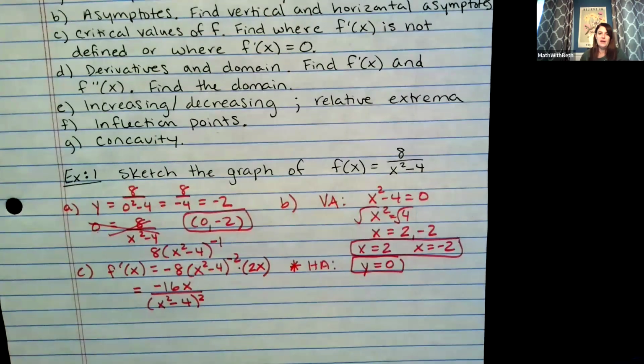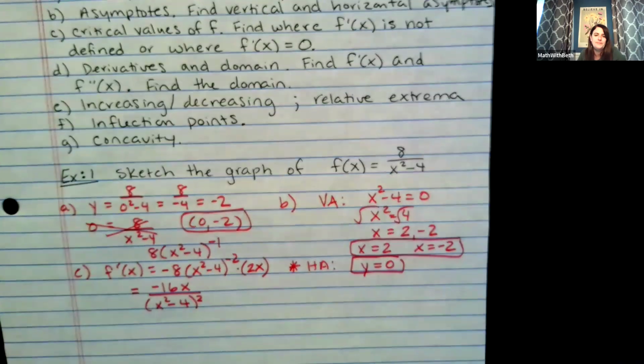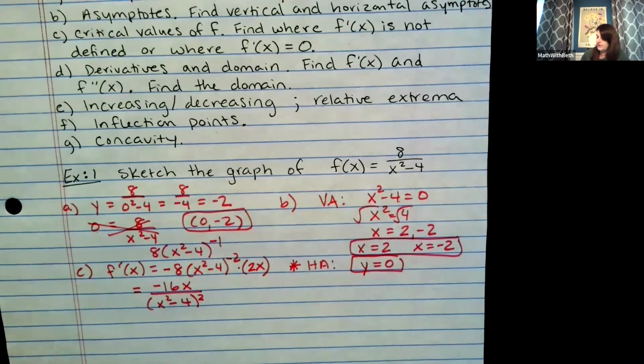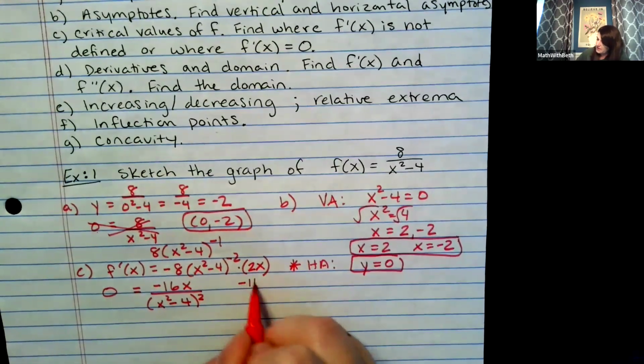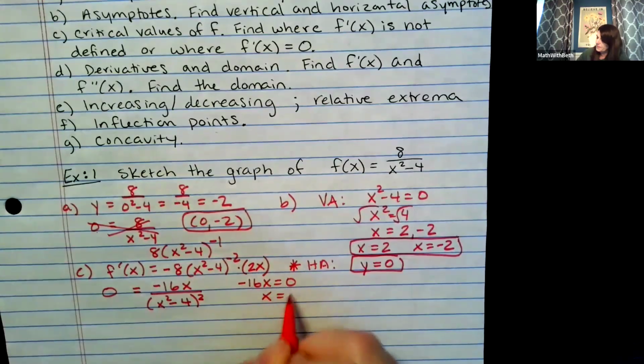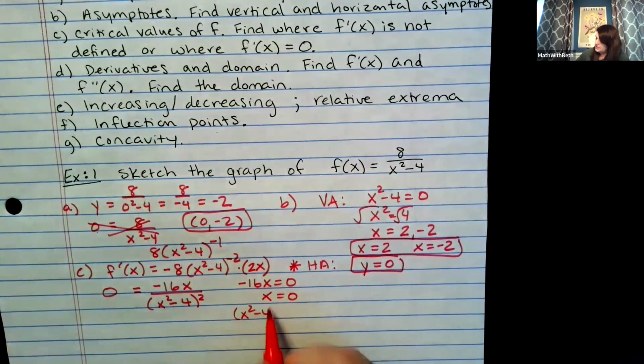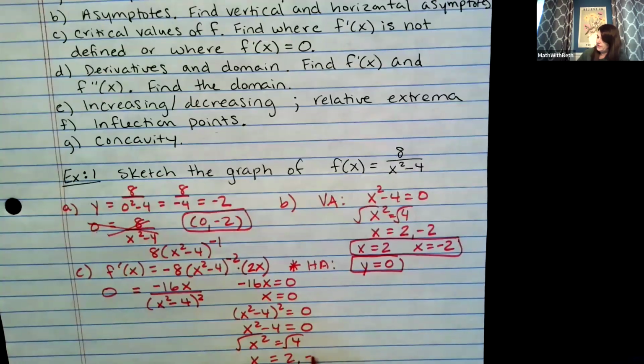Okay? And if I wanted to set that equal to 0 now, or find where it's not defined, I'm basically going to set the top and the bottom equal to 0 to find my critical values. So setting the top equal to 0, I get 0. Setting the bottom equal to 0, I can square root both sides and get 2 and -2.